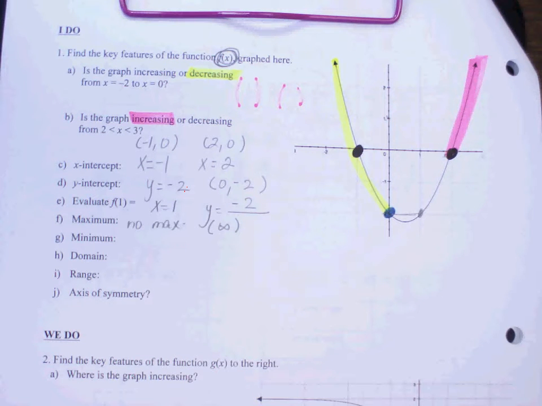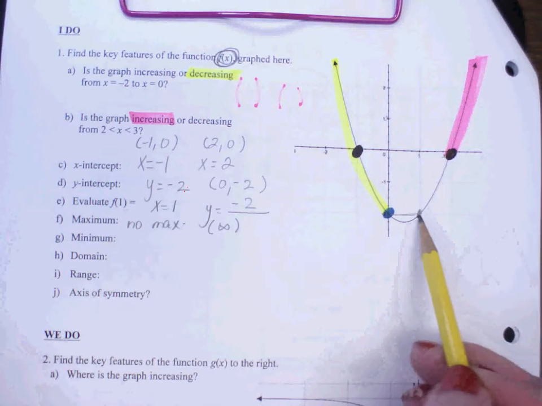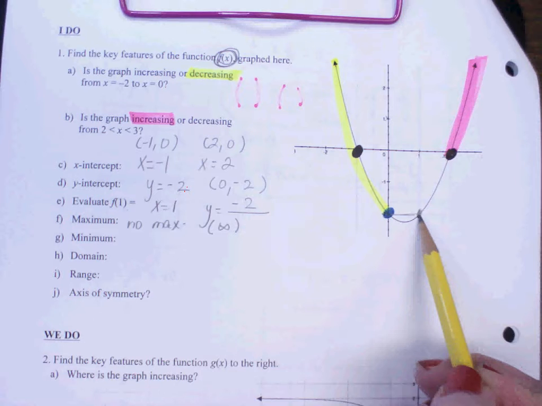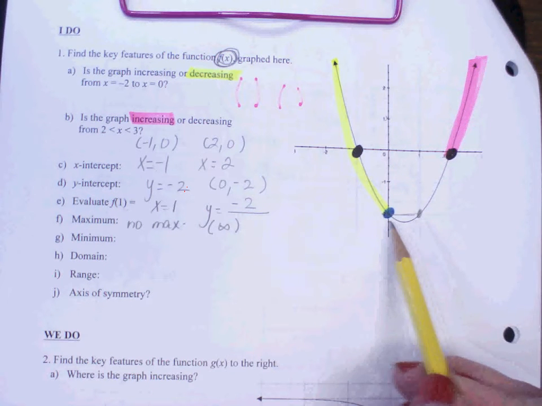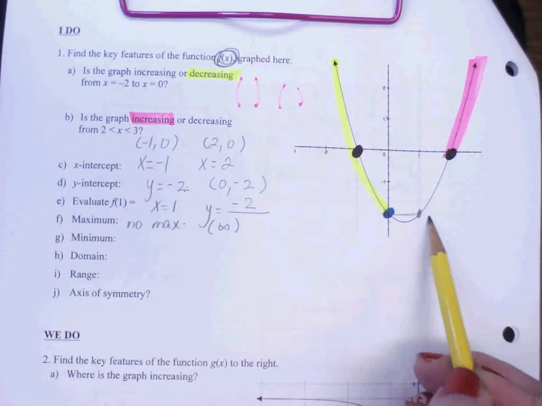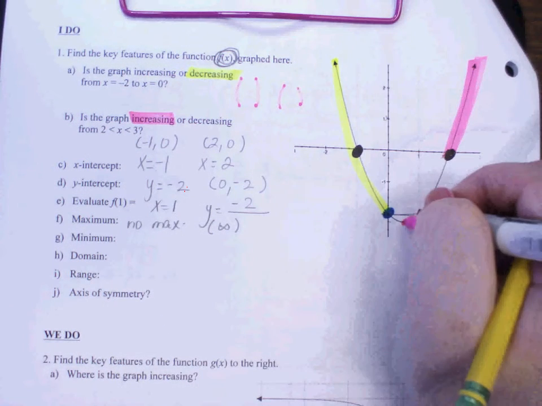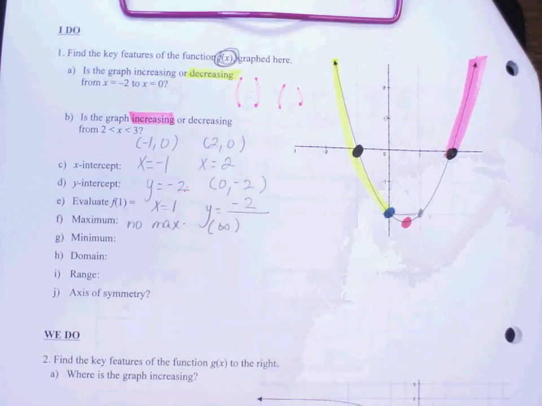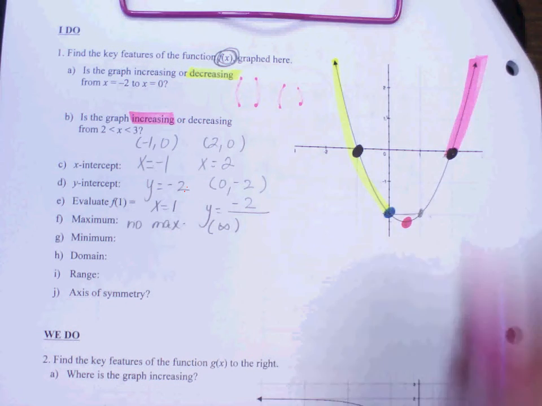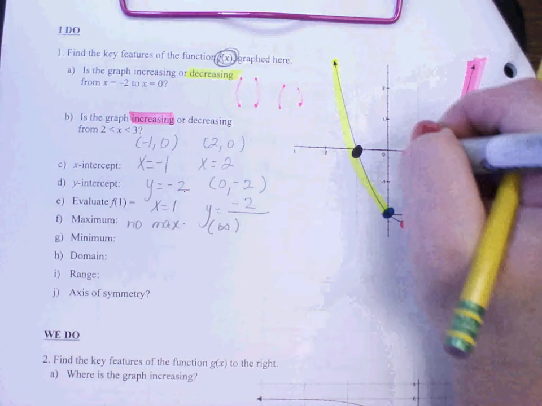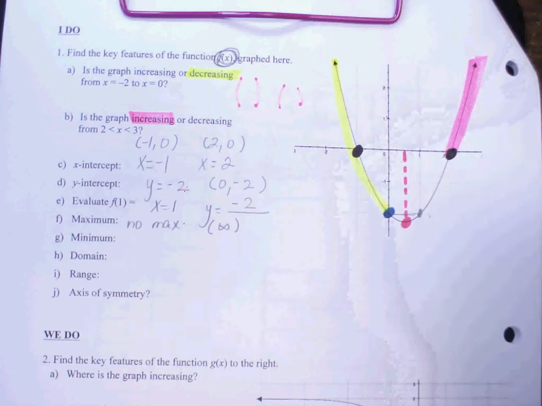What about your minimum? -2. So this is where your minimum is? Because that's what you're telling me, that it's -2. So where's your minimum? It's right at the bottom. Which means I need to go up.